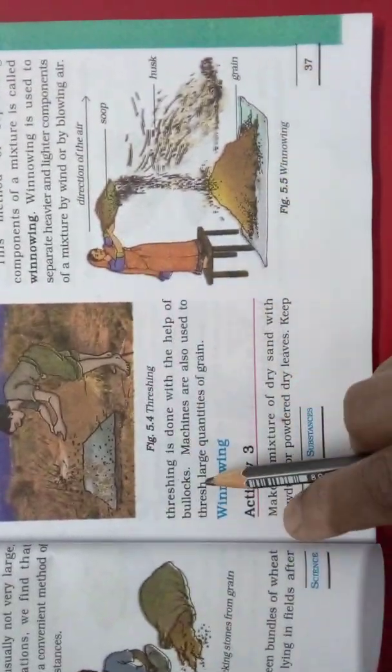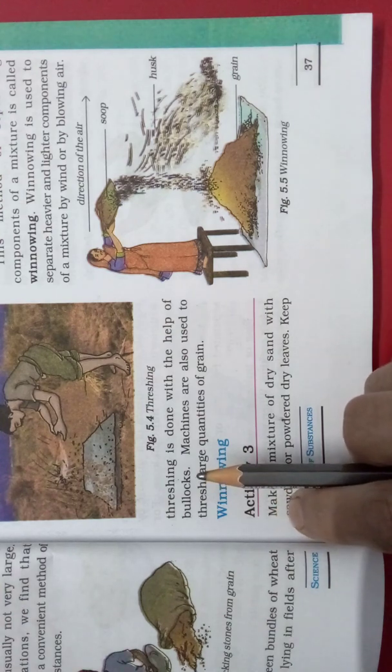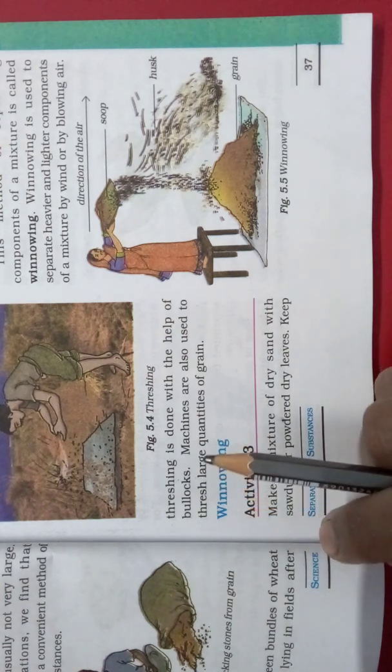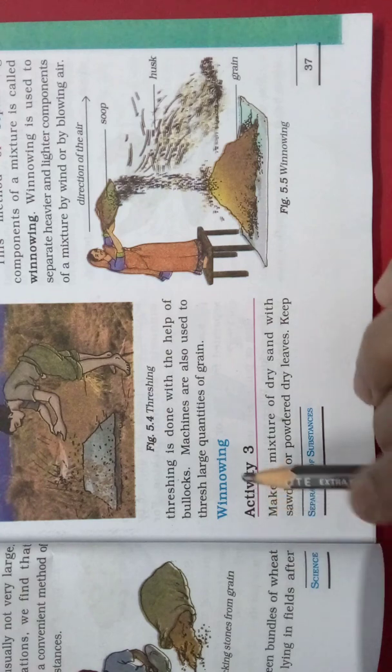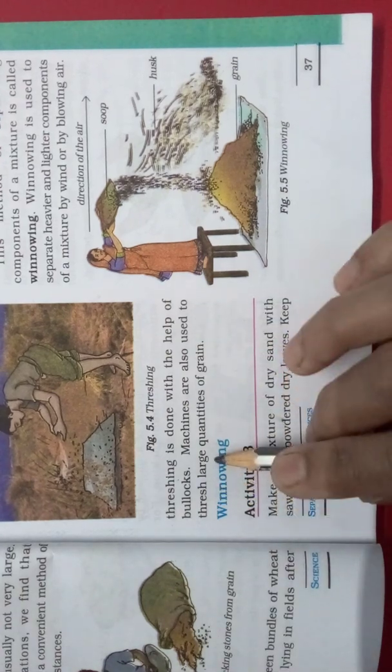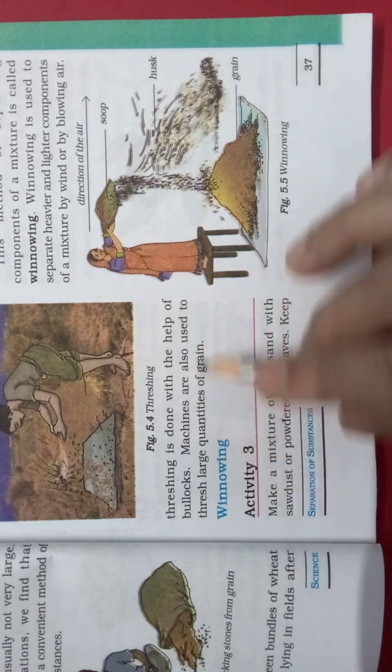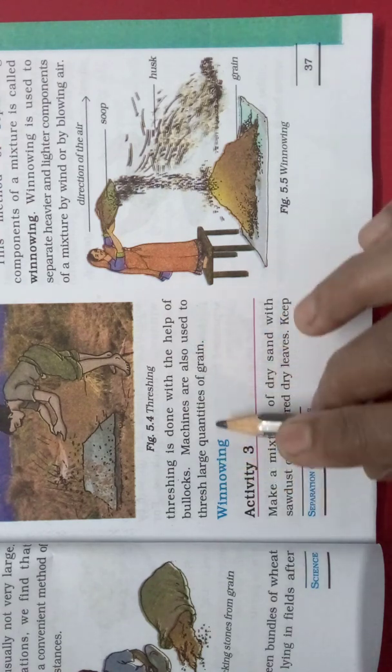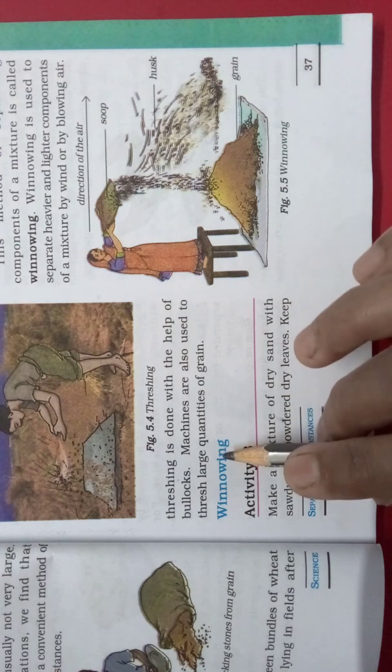Sometimes threshing is done with the help of bullocks. Bullocks walk on the stalks, pressing them. Due to that pressure, what will happen? The grains will fall. Machines are also used to thresh large quantities of grain. Nowadays they are using threshing machines.